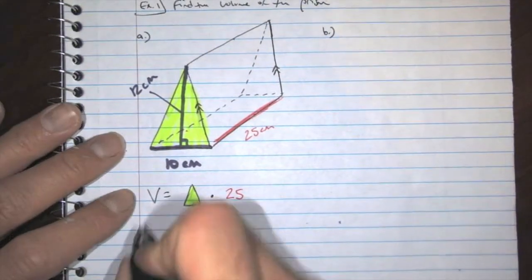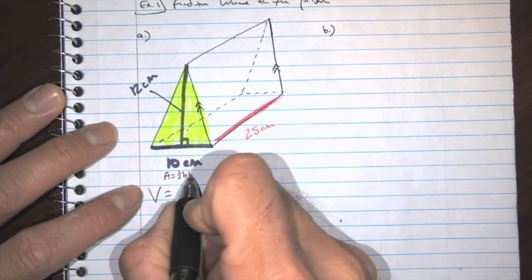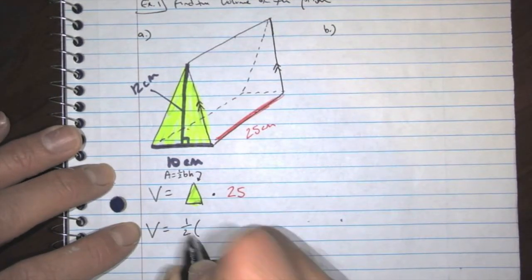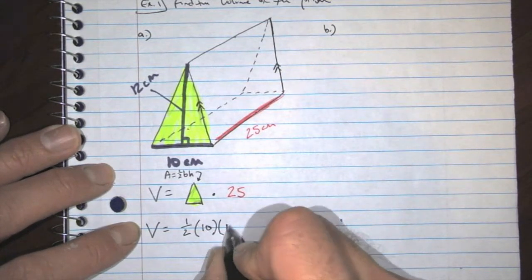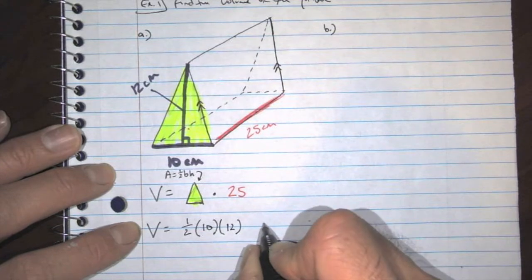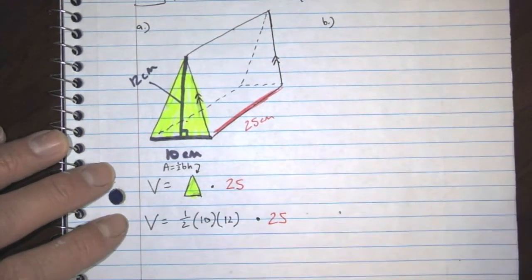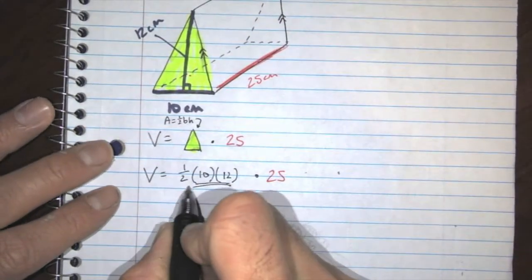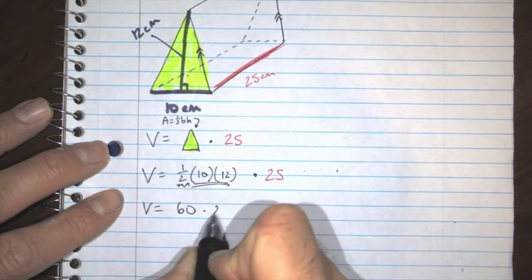Area of a triangle. I hope we know this one. Area equals 1/2 base times height. It's a triangle. So 1/2 base 10. Height of that triangle, 12. And then I need to multiply it by the height of the prism, which is 25. So let's take care of this. Mental math. 10 times 12 is 120. And then half of 120 is 60.